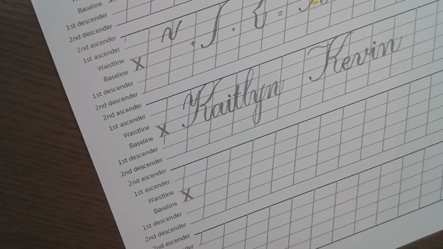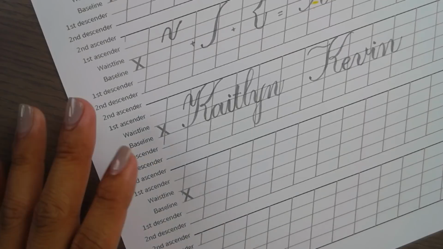Another one I can think of off the top of my head is Jessica. I had a ton of Jessicas in my class.